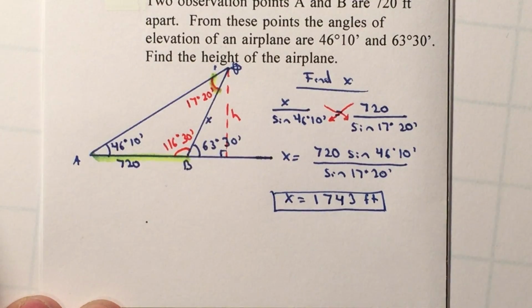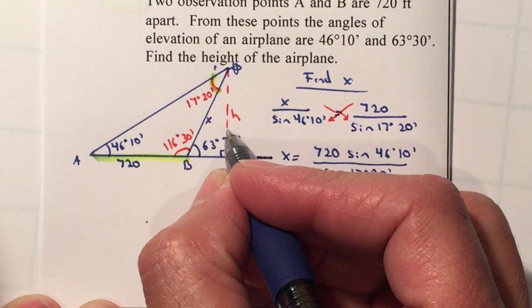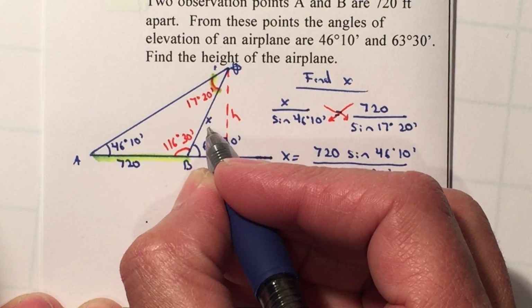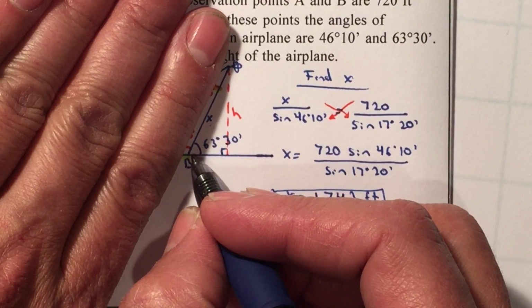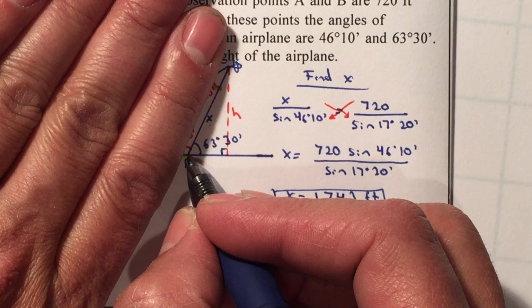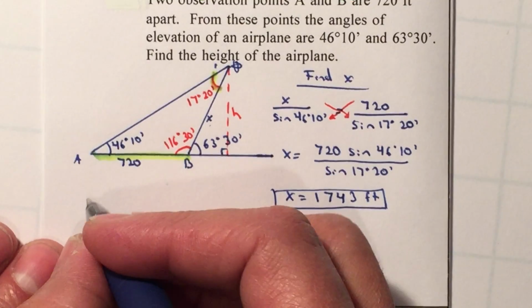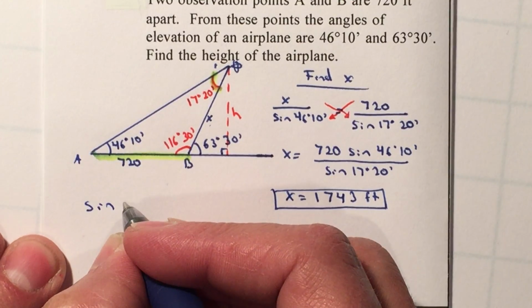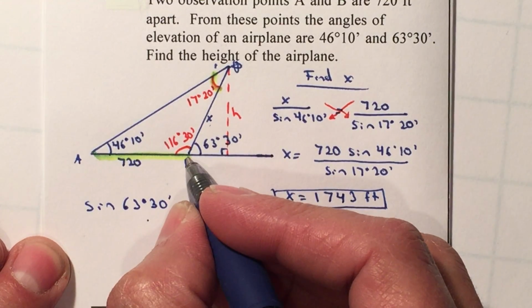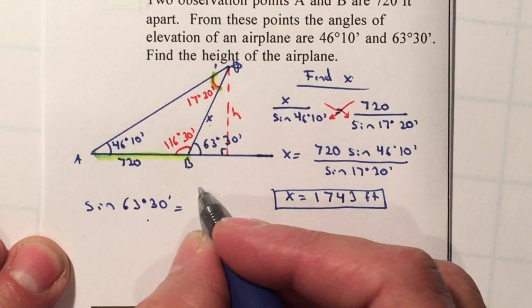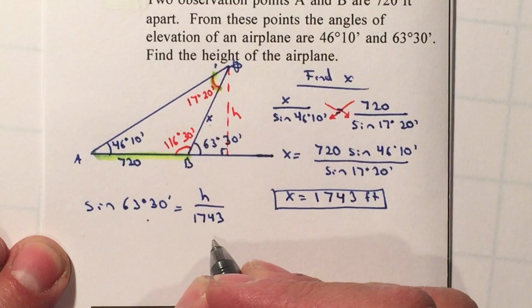But I'm going to keep that in the calculator. I'm not going to erase it because I'm not looking for x. I'm looking for the height. So now that I have x, and now I have a right triangle, I can use SOHCAHTOA. So I need to use sine, cosine, or tangent. The opposite over the hypotenuse will be the sine. So I'm just going to use the sine of 63 degrees and 30 minutes is equal to the height over x. In this case, x is 1743.